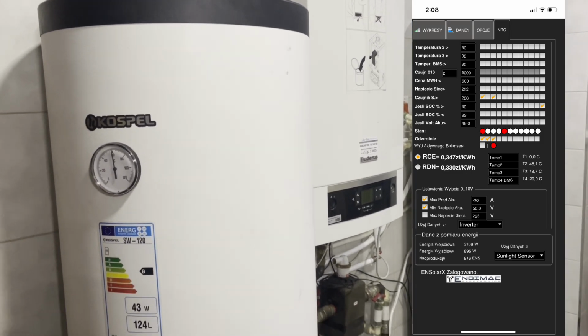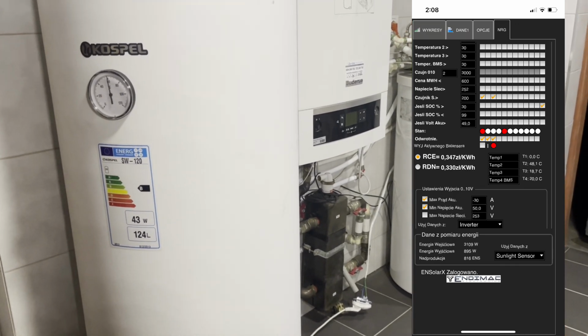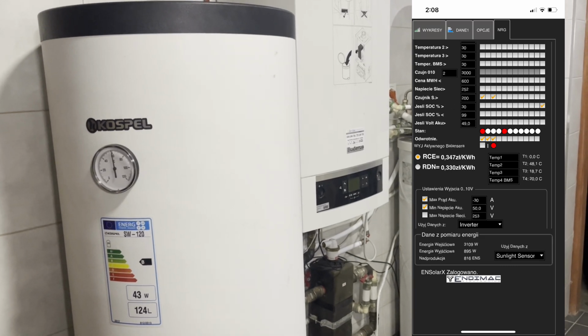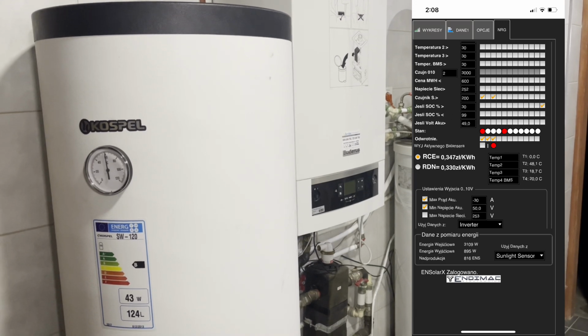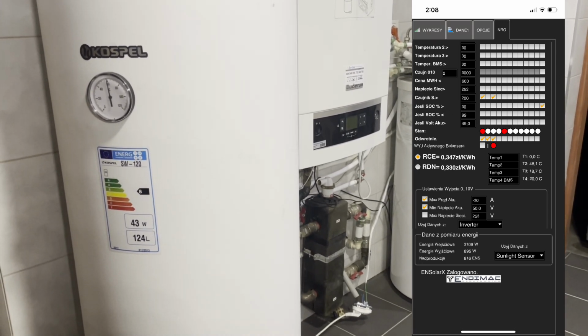At night we will limit its consumption to, let's say, minus 30 amps. And I will show you how to smoothly control such a heater so that when there is a load, it will regulate it more or less depending on how much we allow and how much we want to get from our photovoltaics from the warehouse to this heater. So, let's start.